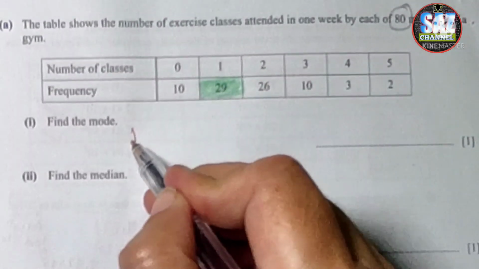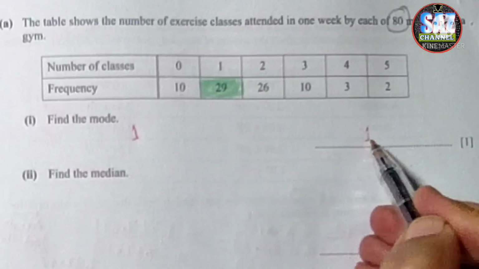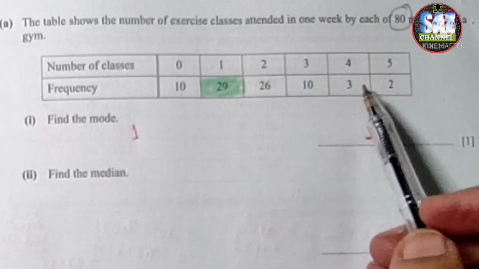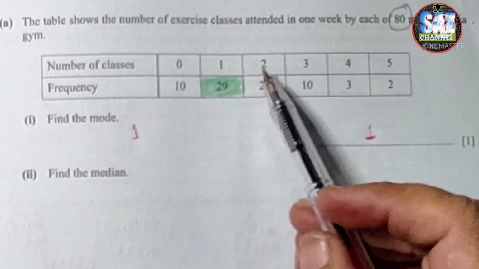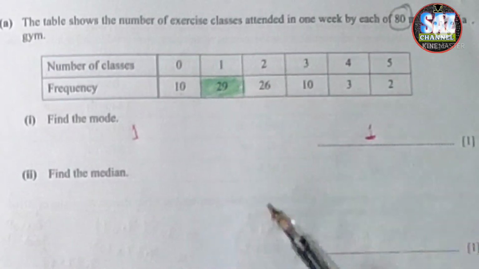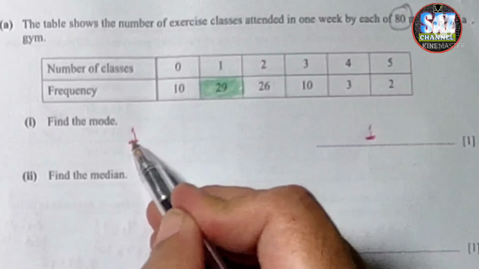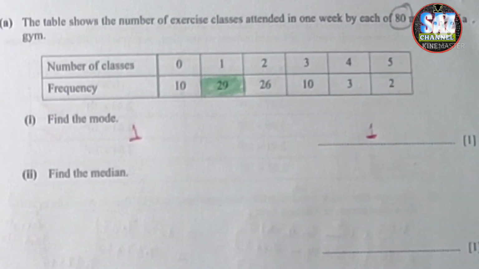Okay. And why is this 1? It's the number that has the largest frequency in front of it. We can see that there are two bigger numbers in the data, one is 26, one is 29. So 29 has the value of x 1 in front of it, so the mode will be 1.